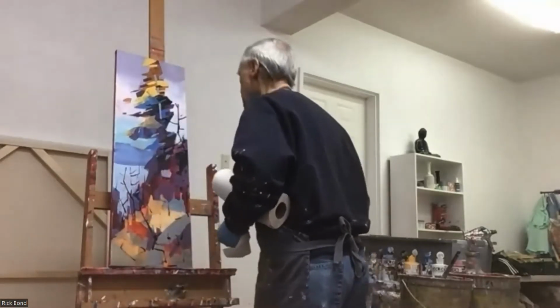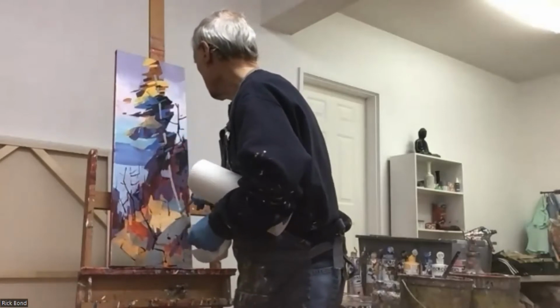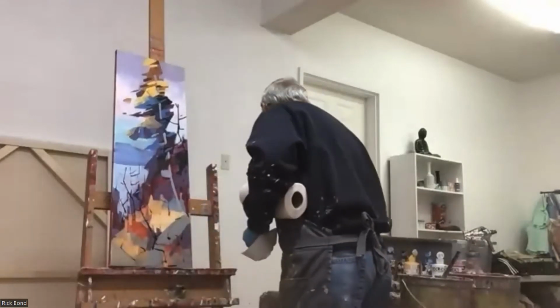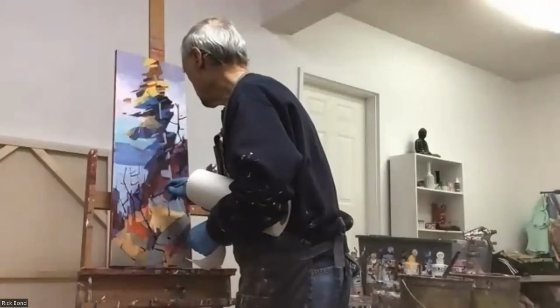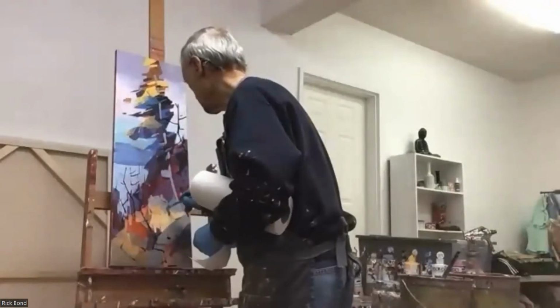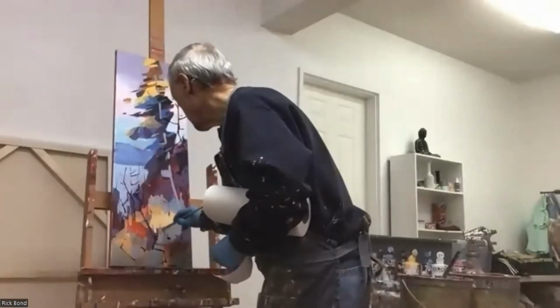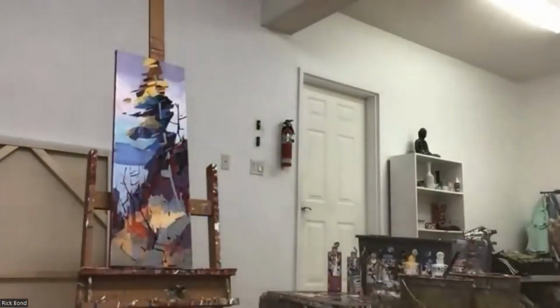So I'm just going to put some gray in here to define this tree. That gives it a bit of definition, and I'll fill those shapes in. Again, those are grays. Now I'm out of the picture, standing back here and having a look at what I'm looking at, trying to figure out what I want to do.